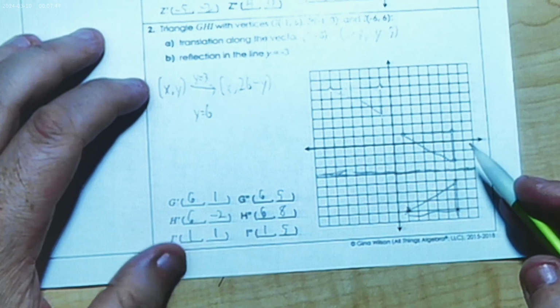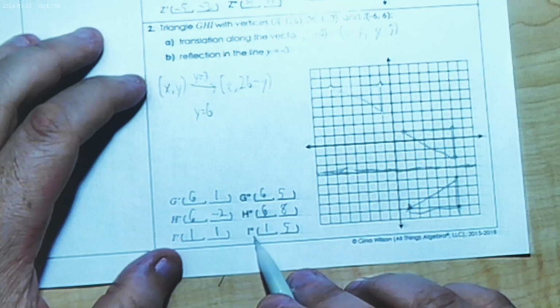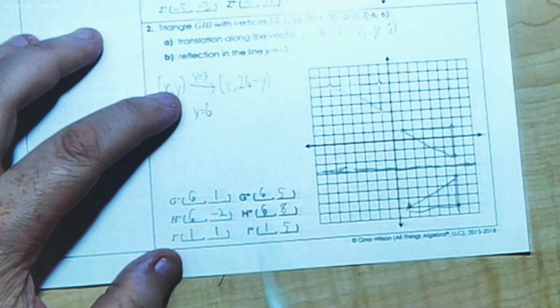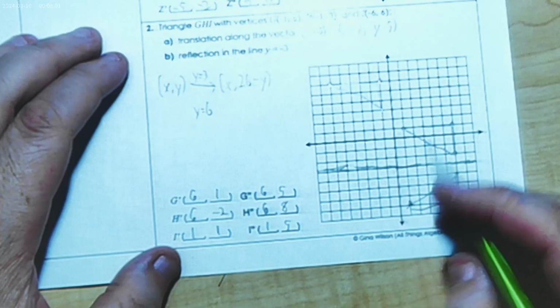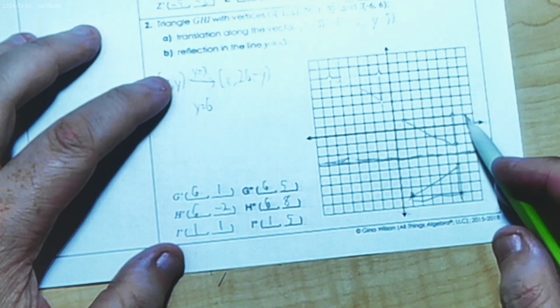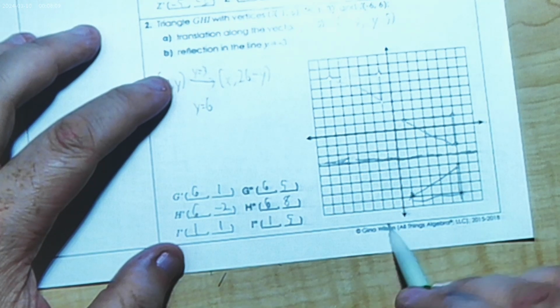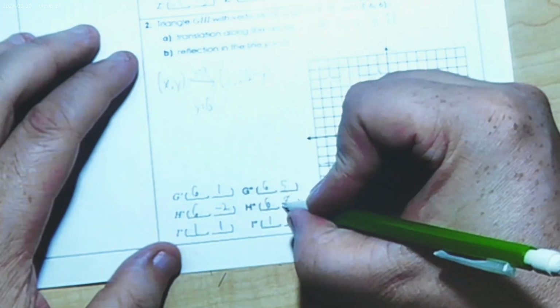2b minus y, so that's 6 minus 1. Yeah, okay, I get it. 2b minus y. So 6 minus negative 2, so 2, 3, 4, 5, 6, 7, 8. Yeah, okay. That would be negative 8.